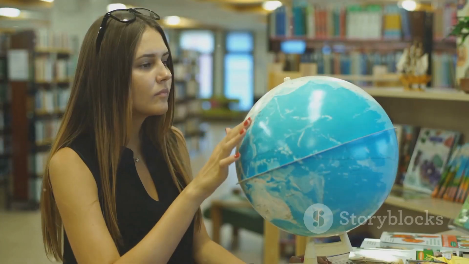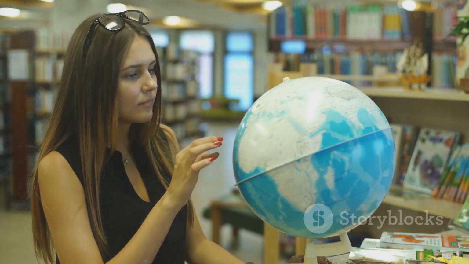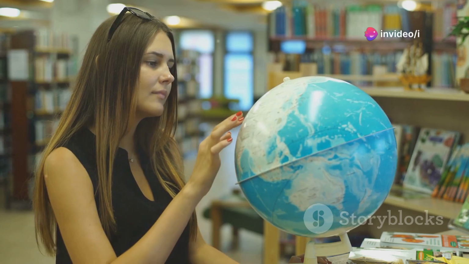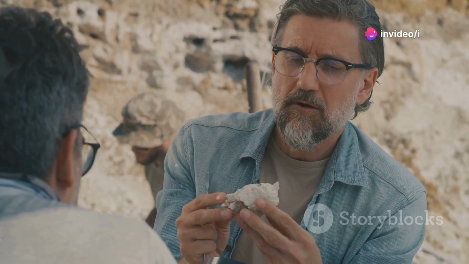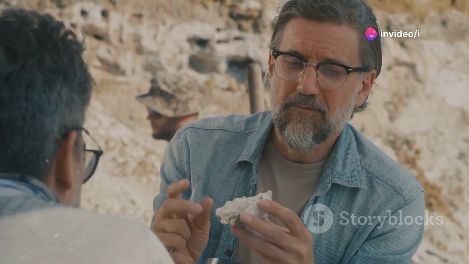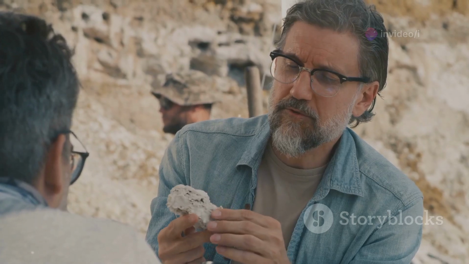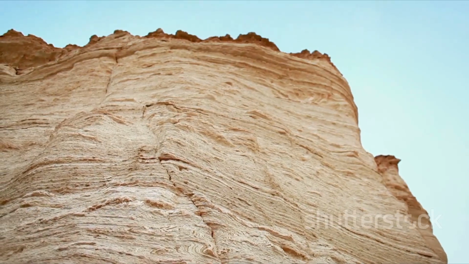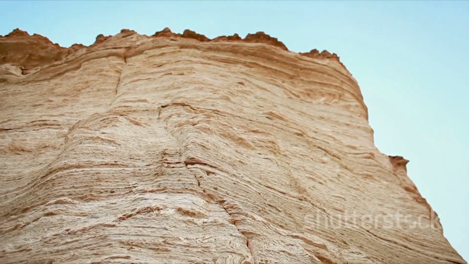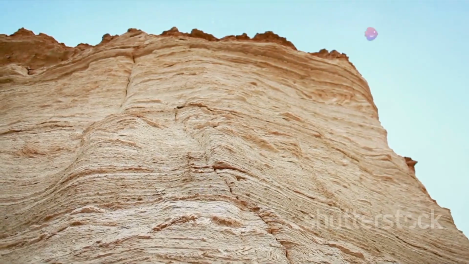But what exactly makes a continent? This question has intrigued scientists and scholars for centuries. Scientists define continents in different ways, using various criteria to understand these massive landmasses. One way is by geology. Geologists study the Earth's crust to determine what constitutes a continent.